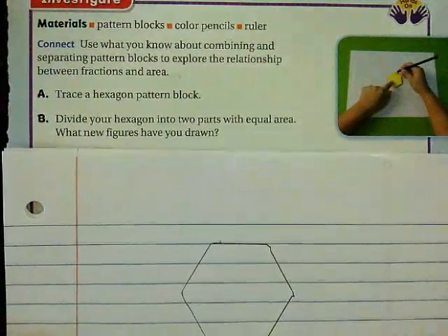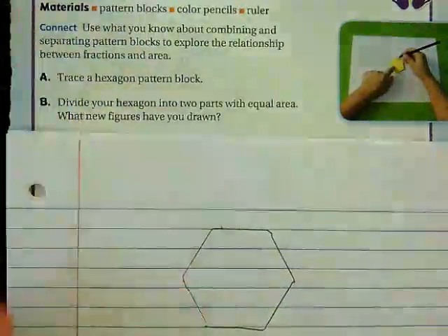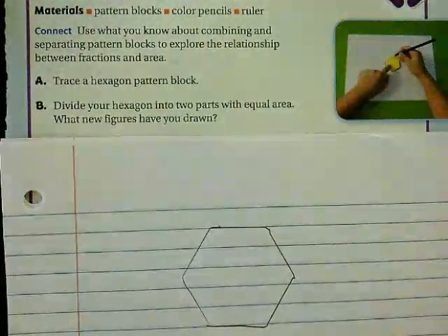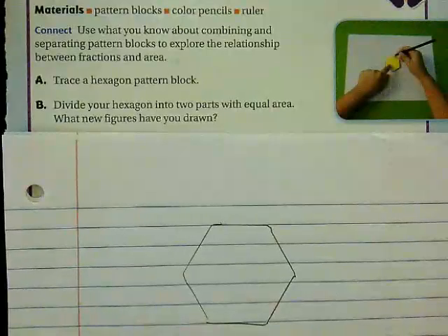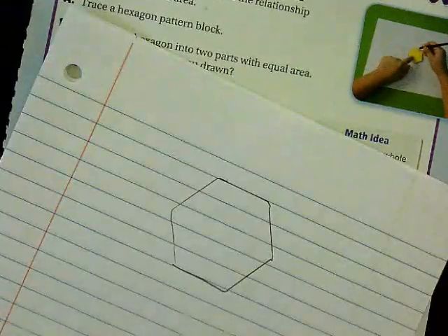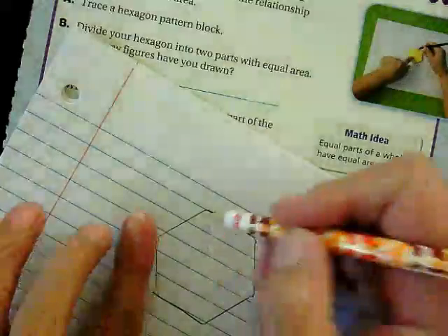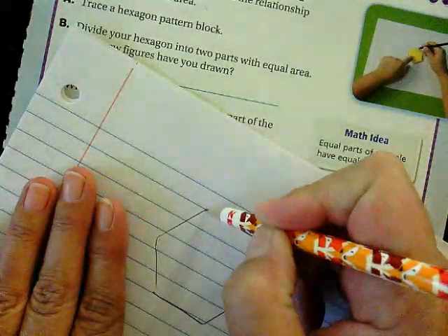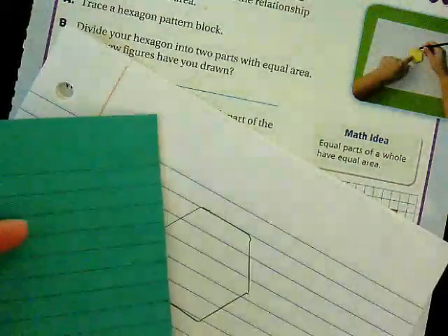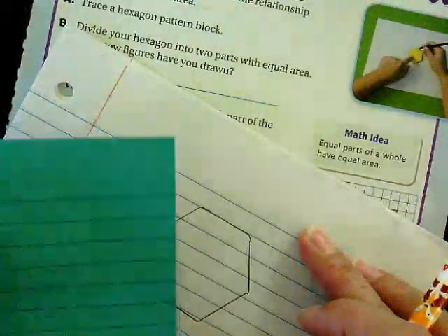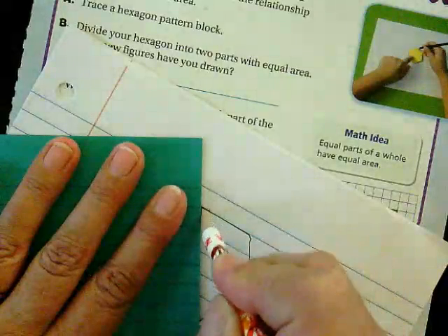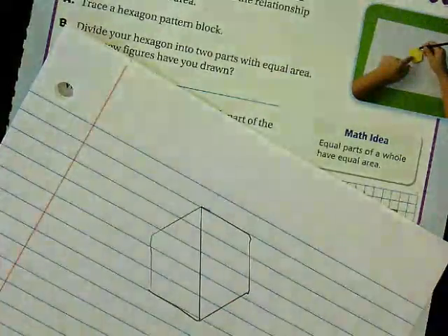B, divide your hexagon into two parts with equal areas. What new figures do you have? All right, well, I'm going to divide this in half. I'm thinking this is where the ruler would come in handy. I don't have a ruler, so I am going to use my best guess. You can use the side of a notepad. Oh, hey, I might have some. I have a notepad. So I'm going to divide this in half. This is just a little notepad. I'm going to place it where I want it. If you had a ruler, you could do this with a ruler so that I get a straight line.